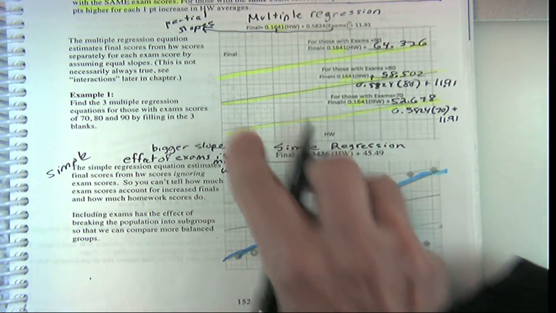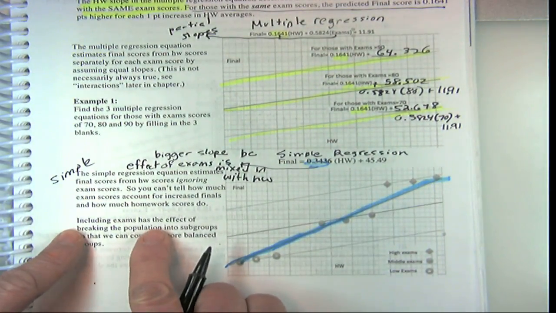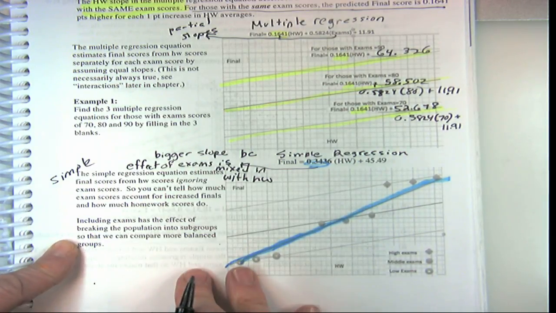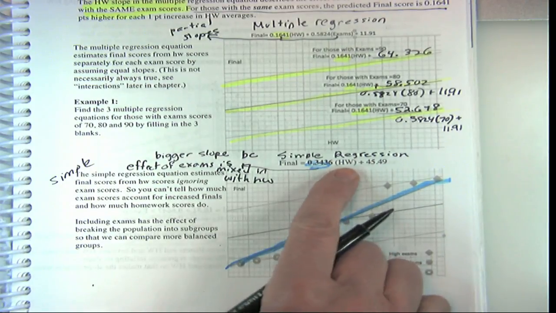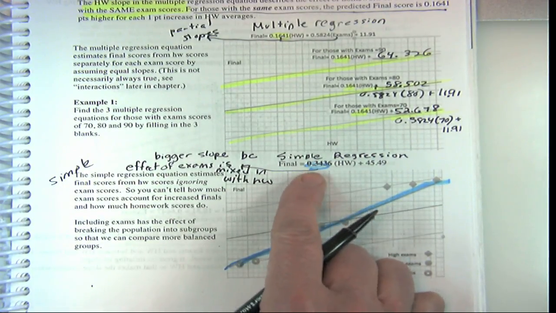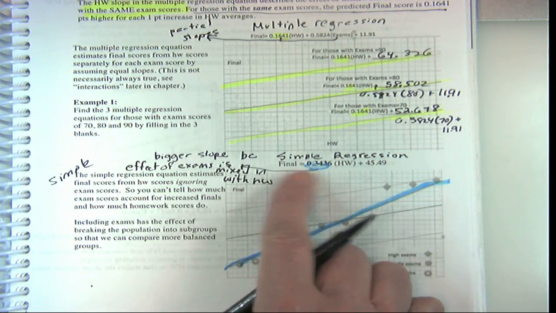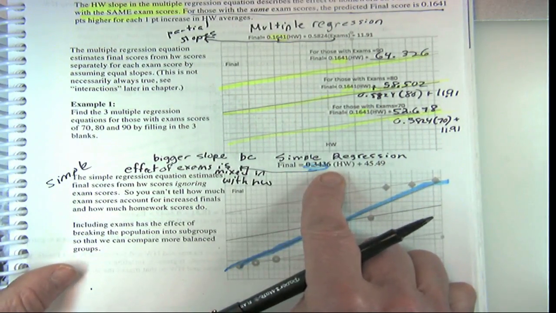Then when we partial them out, we get an effect when we include exams. It has the effect of breaking the population into subgroups so that we get more balanced groups. So if we're looking at a causal effect, if you look at this, you think, oh, homework affects finals quite a bit. But does homework cause that much of a difference in finals? No, part of that effect is due to exams.